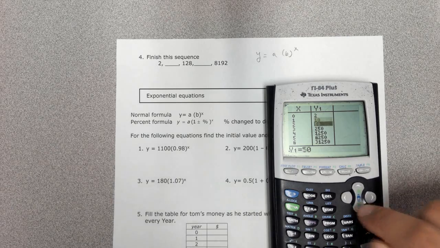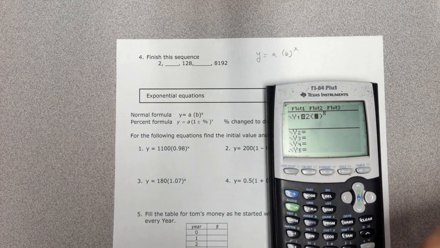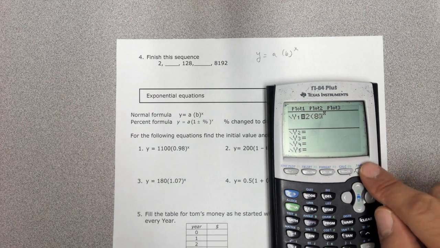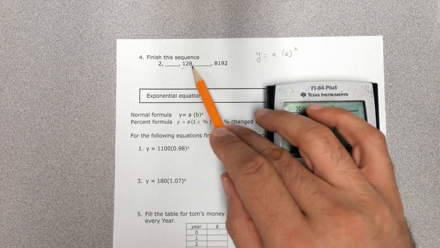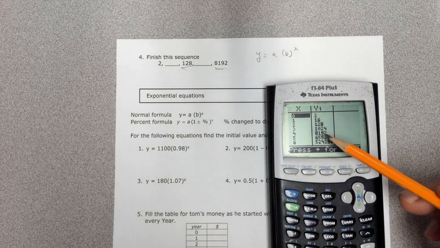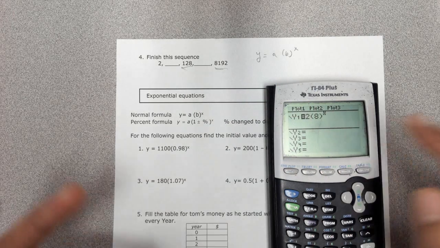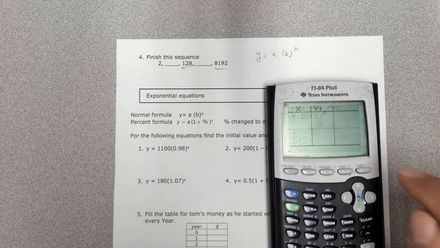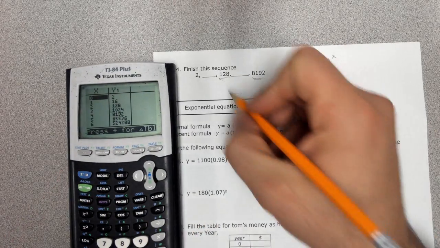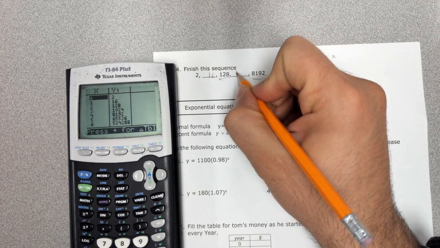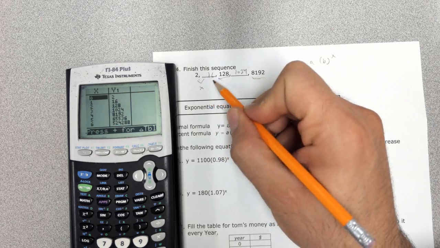2, 10, 50. That's not 50. I need it to be bigger. So instead of the number 5, I'm going to use the number 8. Let's try that. 2, 16, 128. Oh, there it is. See? Third one's 128. Fifth one's 8192. The rate I was using right there was 8. Again, I just kept on putting numbers in there until it worked. It's not that hard. So to fill it in, we're going to go with 2, 16, 1024. You know it's multiplying because it's getting bigger. You just have to figure out what number it is.